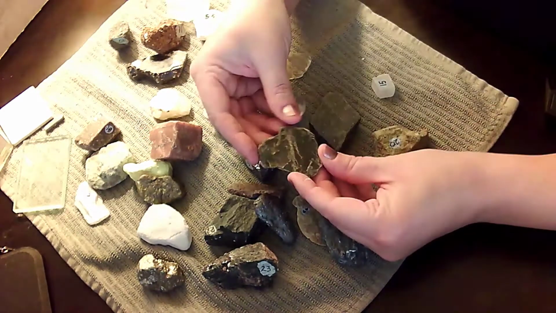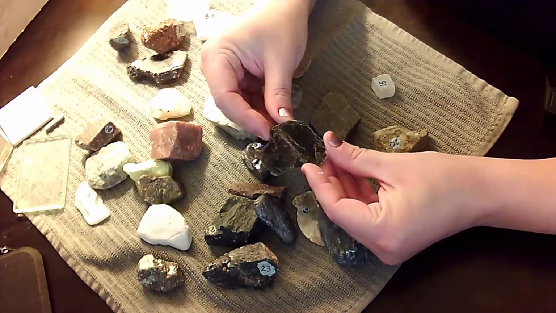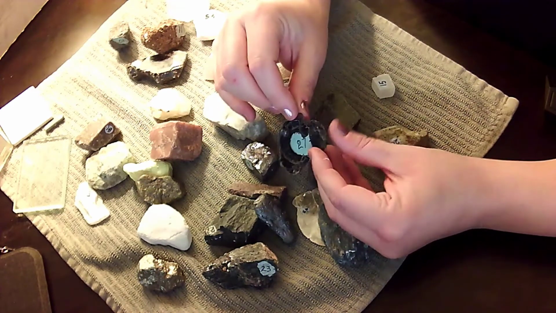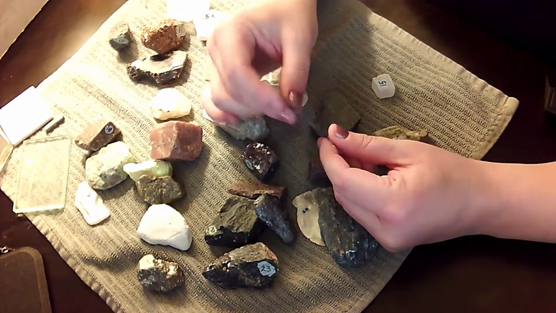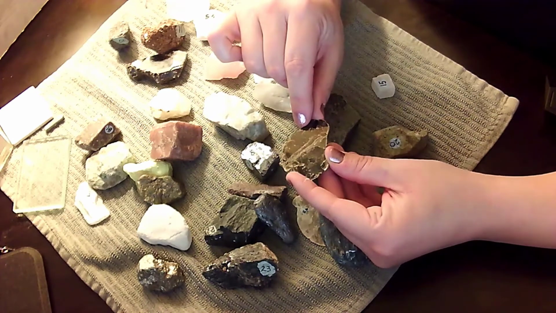This one here is number 27. You can see that it is shiny, but black in color. Therefore, it's non-metallic, because it is black.